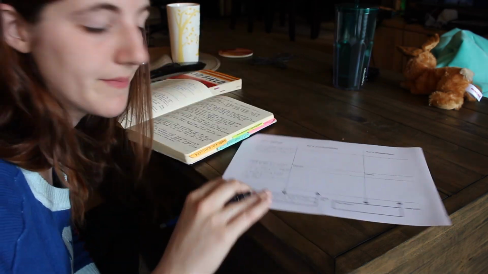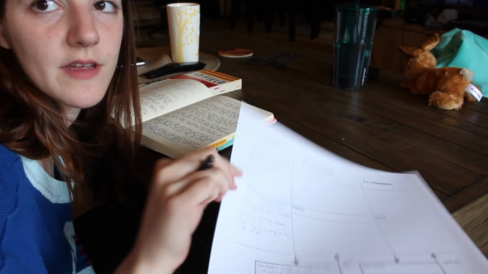That movie's in my movie box somewhere. I'm gonna have to watch that at some point. Alright, so I just finished Act 1. So there's my little setup, my enticing incident, and then the plot point.